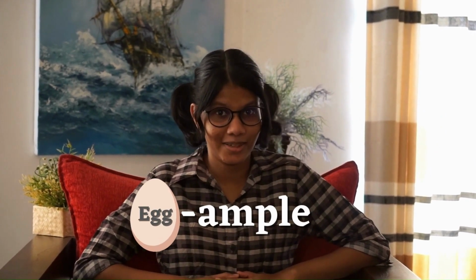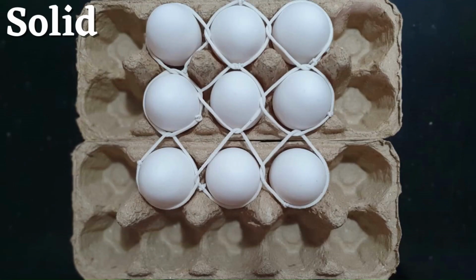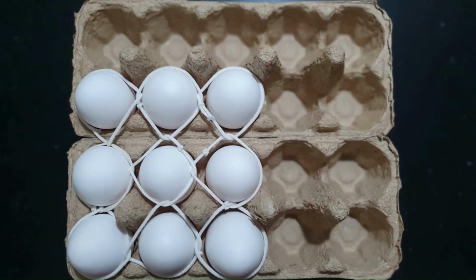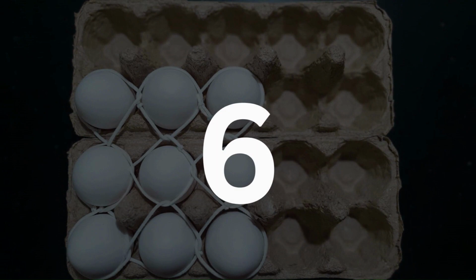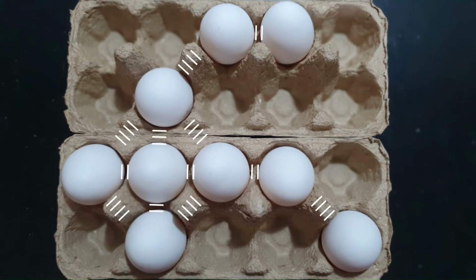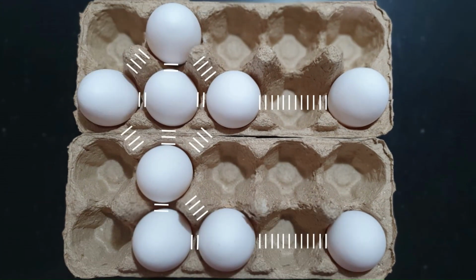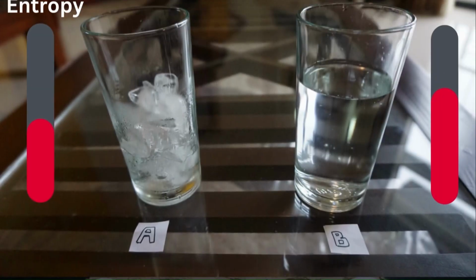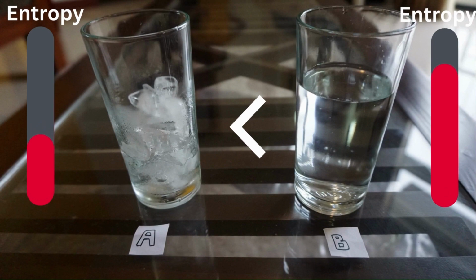Now let's compare glasses A and B from earlier using an example. In a solid, the molecules are tightly packed together, so the number of possible arrangements of a solid within a system is less. In this simplified example, it's only 6. In a liquid, the molecules are more loosely packed, so the number of possible arrangements in a liquid is more. In this model, it's an enormous amount. This shows that liquid water will have higher entropy than crushed ice.